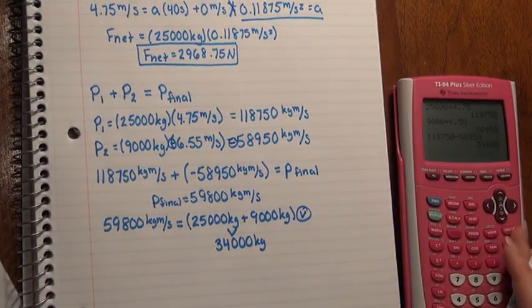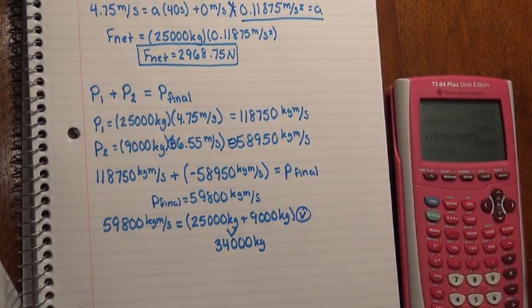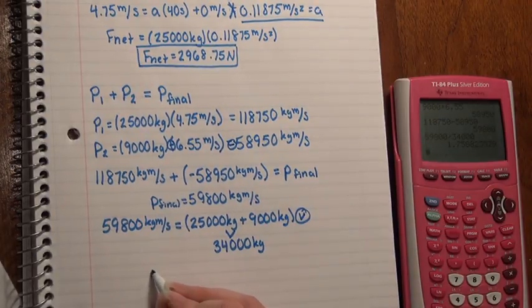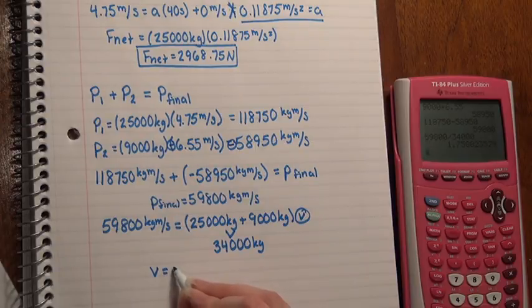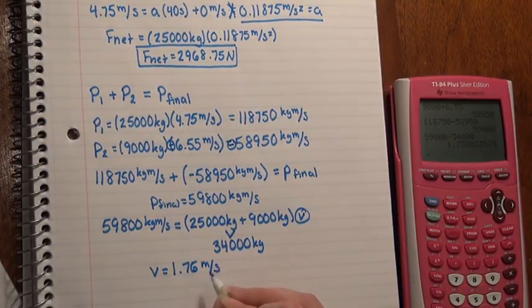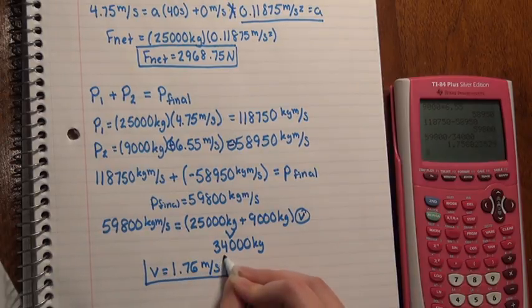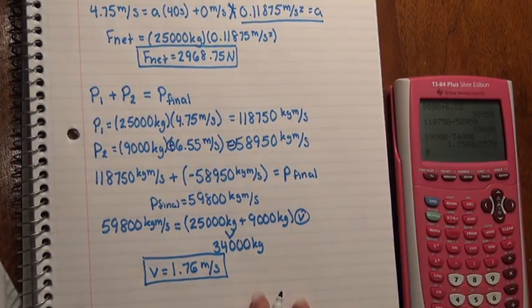And so, plugging this into our calculator, we have 59,800 divided by 34,000, which gives us that the final velocity is equal to 1.76 meters per second. And that is our answer to part B.